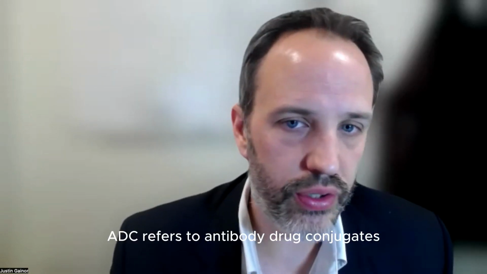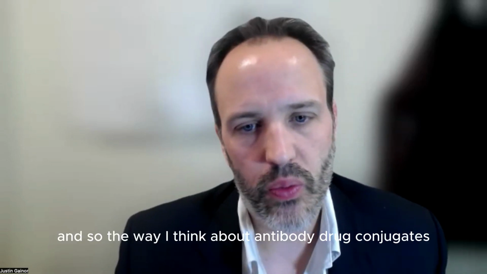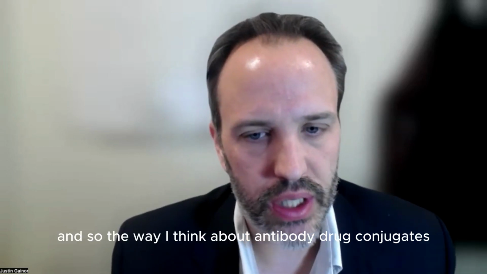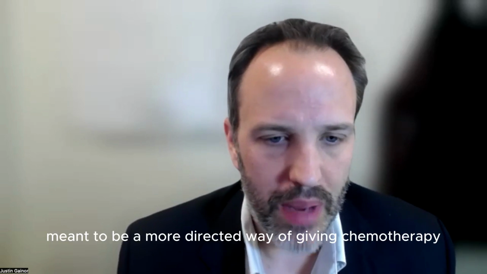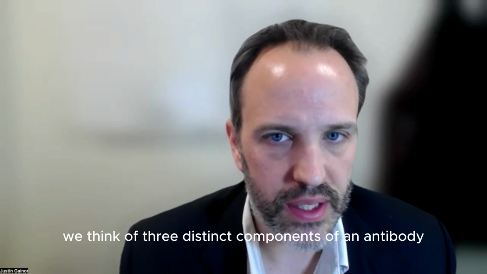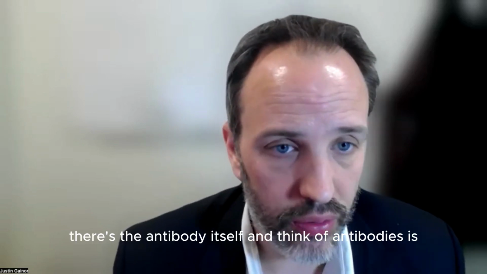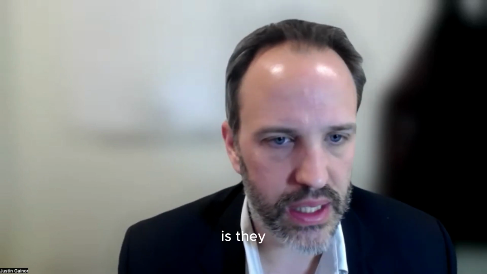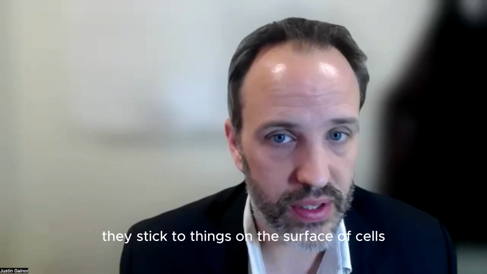ADC refers to antibody drug conjugates. And so the way I think about antibody drug conjugates, this is a class of drugs. It's meant to be a more directed way of giving chemotherapy. So we think of three distinct components of an antibody drug conjugate. There's the antibody itself. And think of antibodies as they stick to things on the surface of cells.